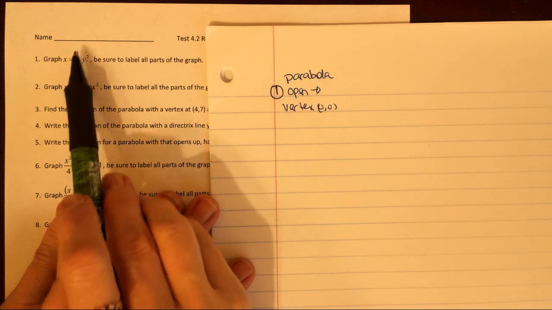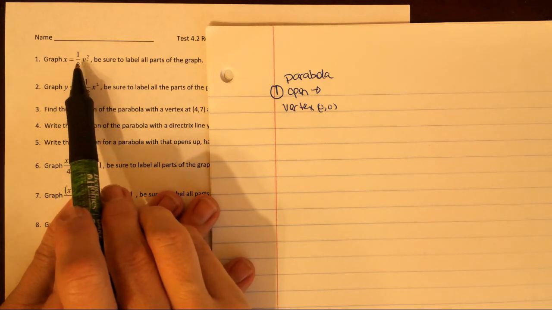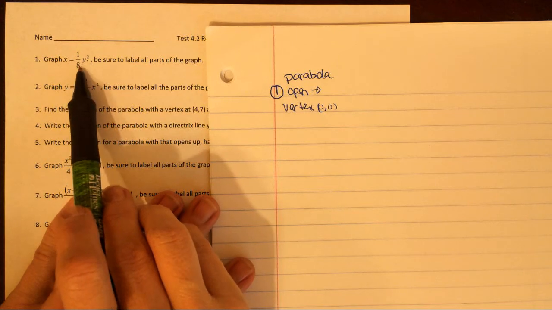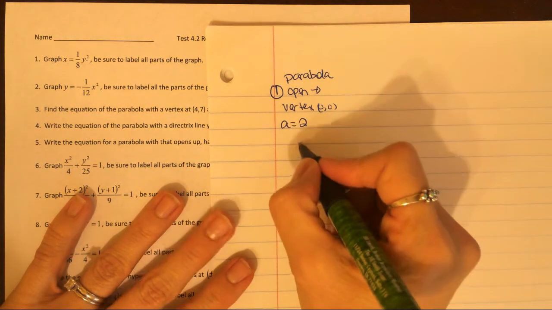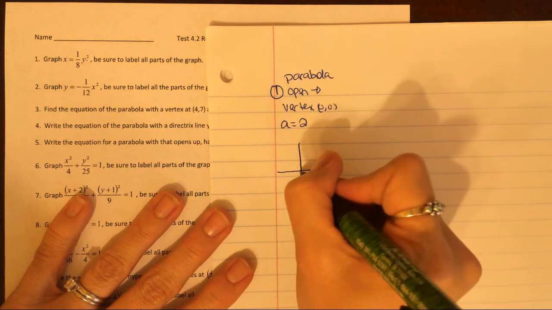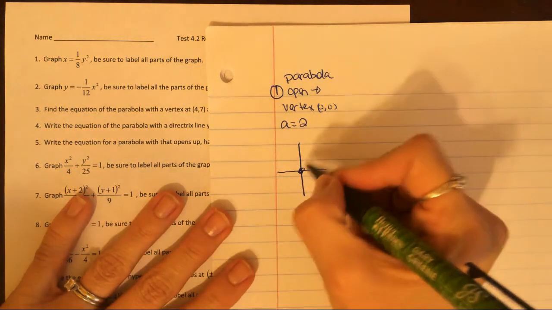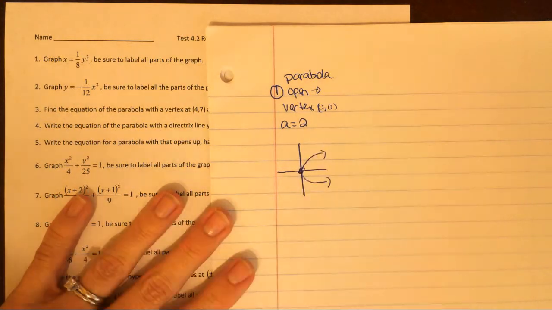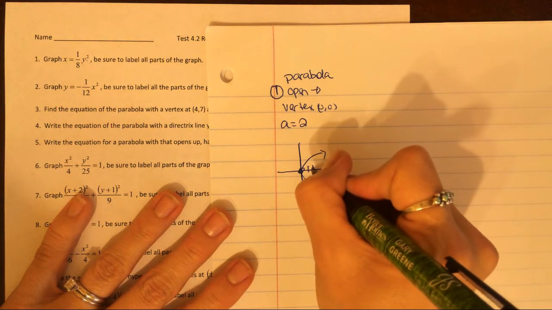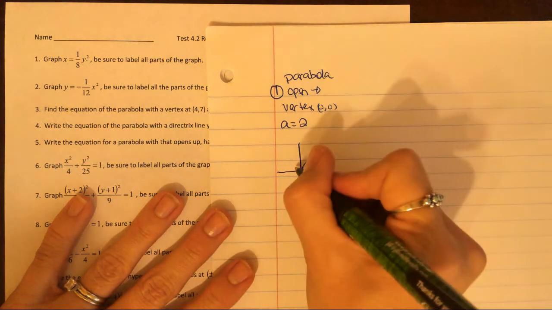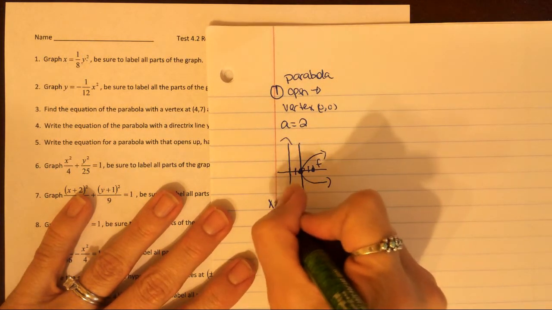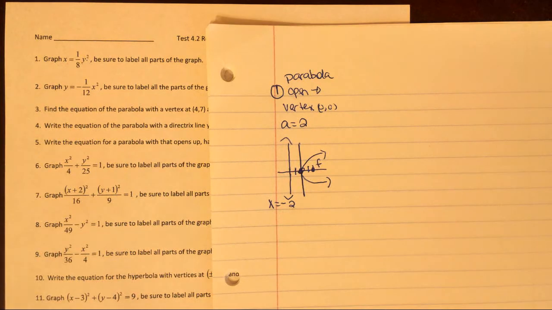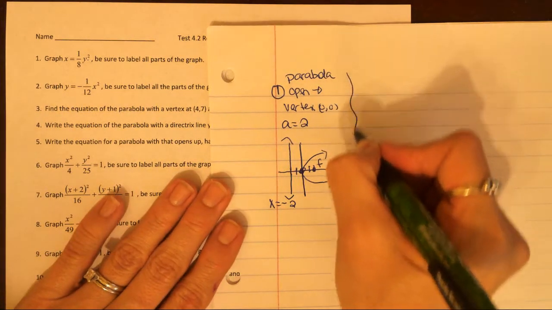So we know that the fraction out front is always 1 over 4 times A. So if this number right here is an 8, 4 times A is 8. So A must be equal to 2. So now I can go do a graph. I'm going to have a vertex at 0, 0. It's going to open to the right. I'm going to go 2 inside the vertex, and your focus is always on the inside. I'm going to go 2 outside the vertex, and that's going to be called the directrix, and that line is x equals negative 2.